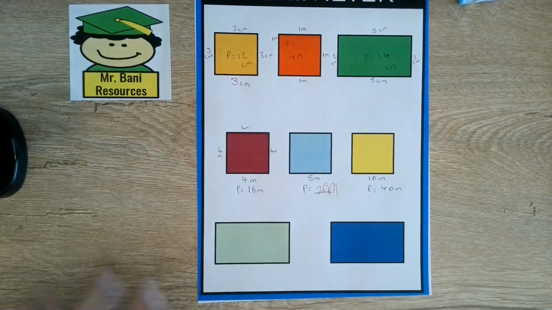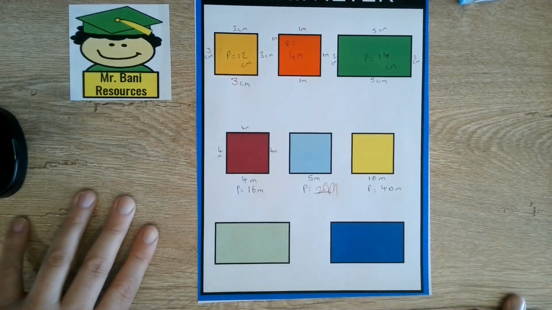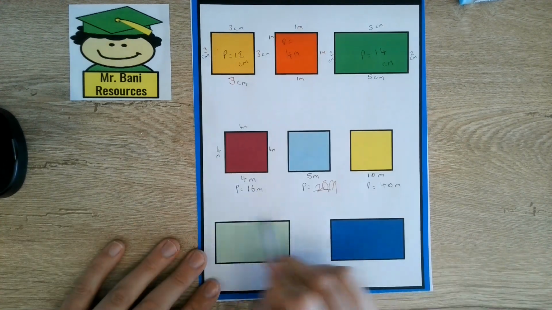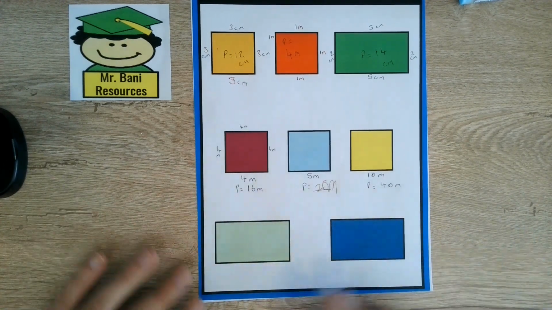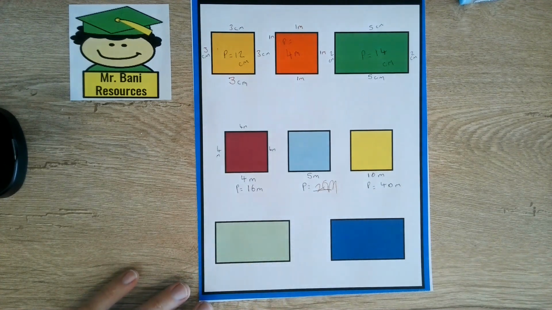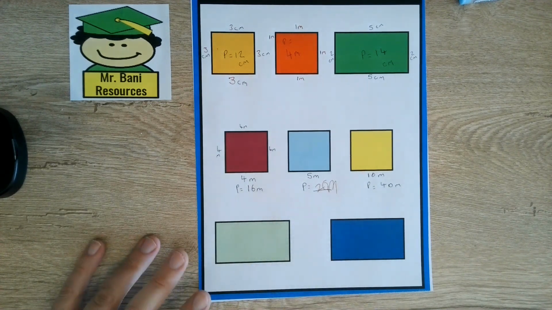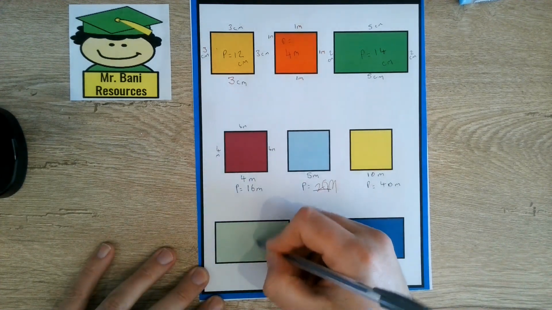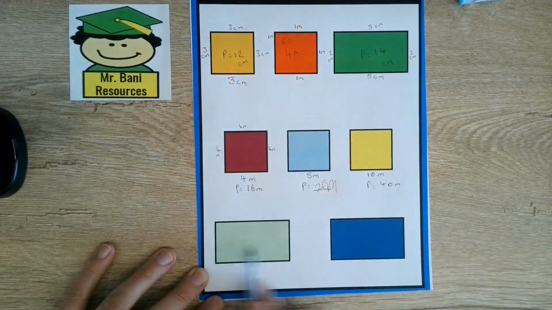Okay, now moving on. Rectangles are slightly different now, because they're not all the same sides, are they? Do we have some parallel lines here? Do we have some lines that are the same sides? Yes. How many lines are the same sides? 2. We have these 2, and you have these 2.